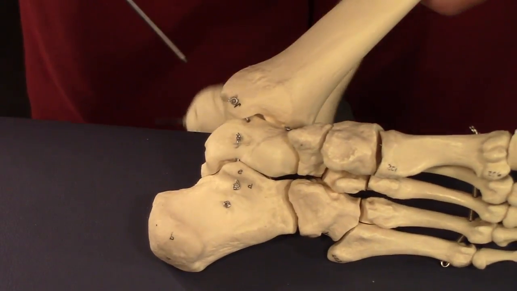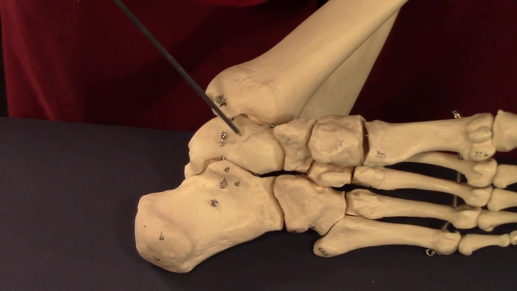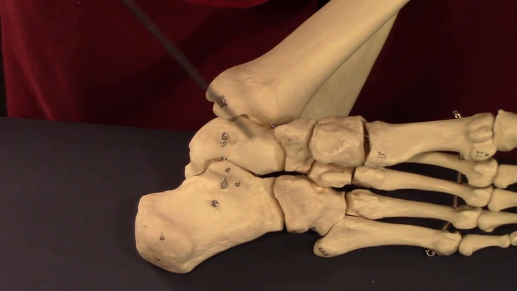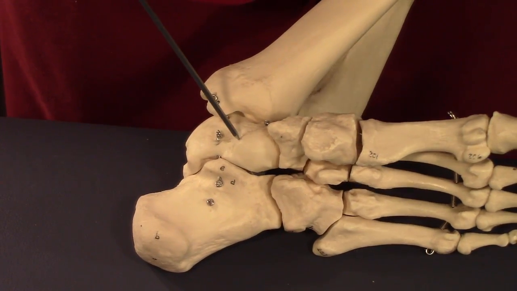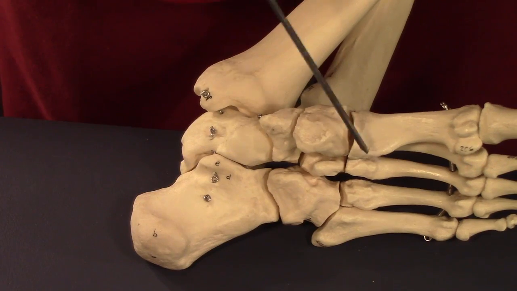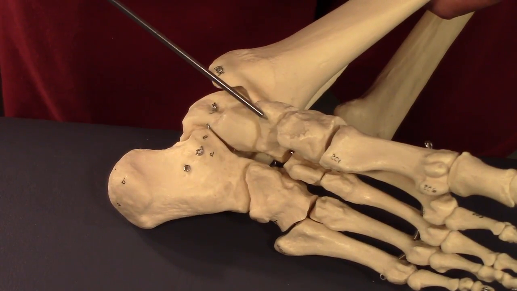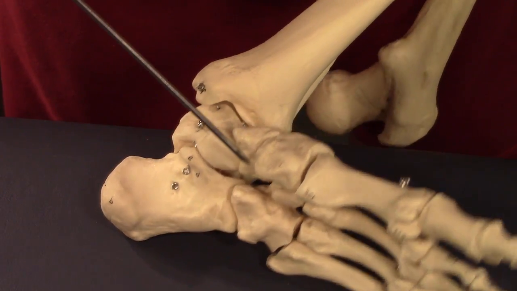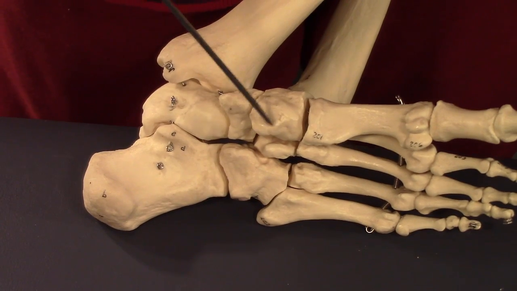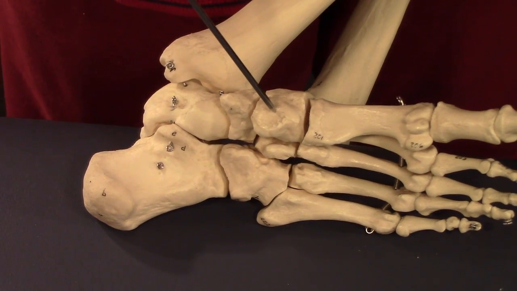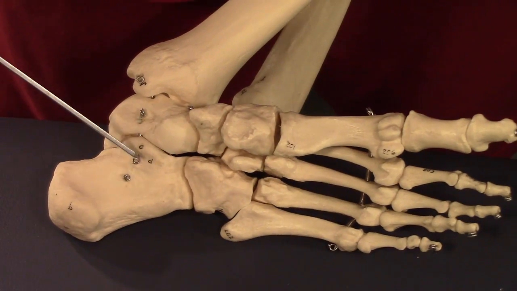Let's go this way. This is a medial view. So here's the talus again. If this is the talus, medial side, that's the navicular. Navicular, and there's the big bump here. Navicular tuberosity. Who's this big guy right here? That's the medial cuneiform. Medial cuneiform.